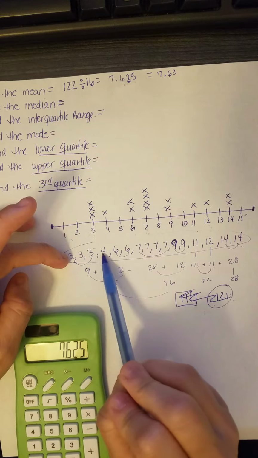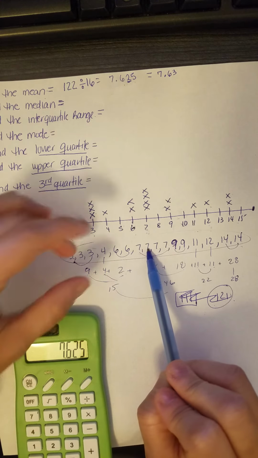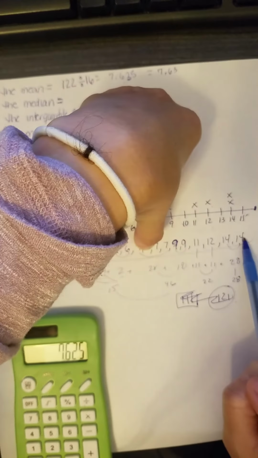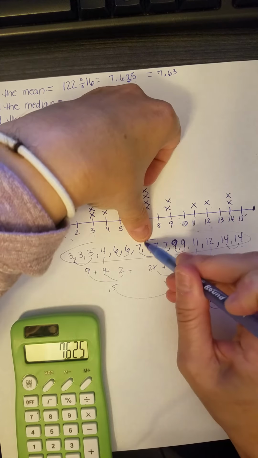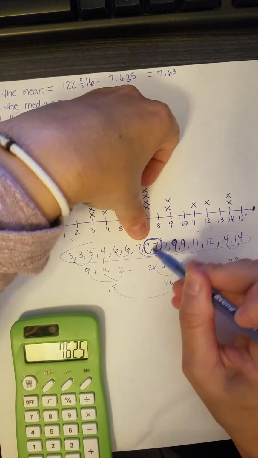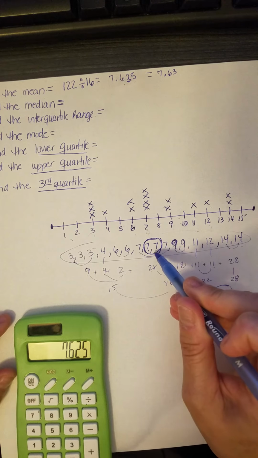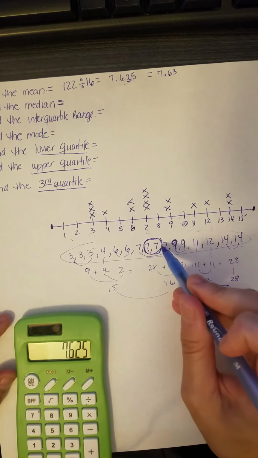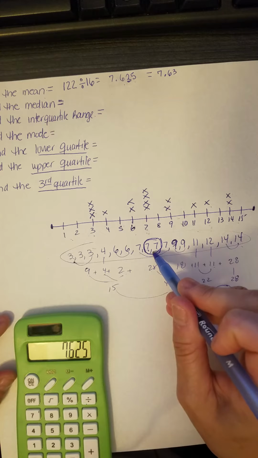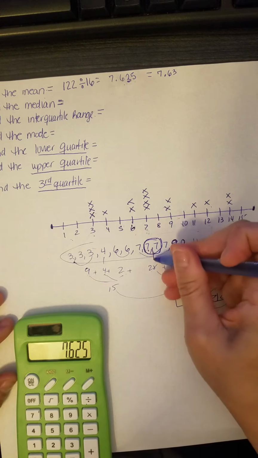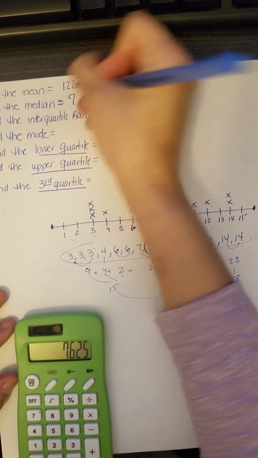1, 2, 3, 4, 5, 6, 7, 8. 1, 2, 3, 4, 5, 6, 7, 8. So my 2 median numbers are 7. So my median number is 7, okay? If it's 2 different numbers, you need to add them and then divide by 2, and that's going to give you your median number. Okay, so my median is 7.